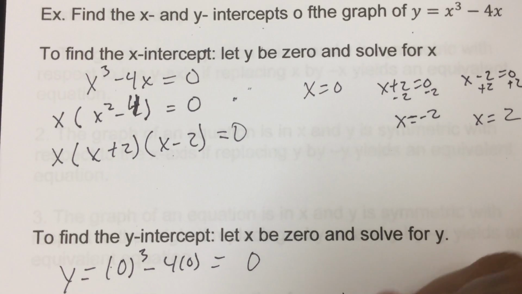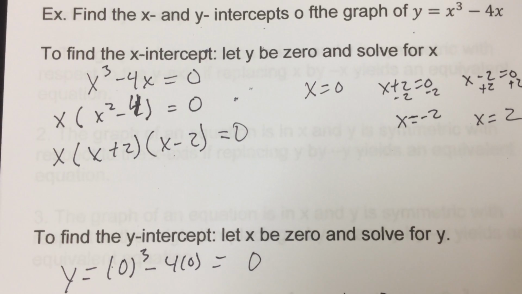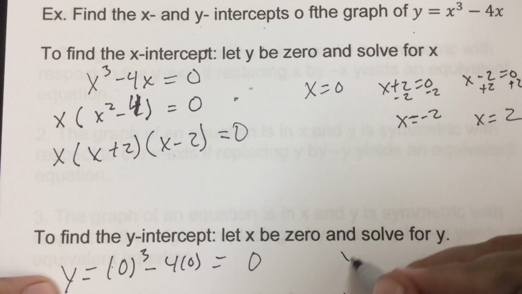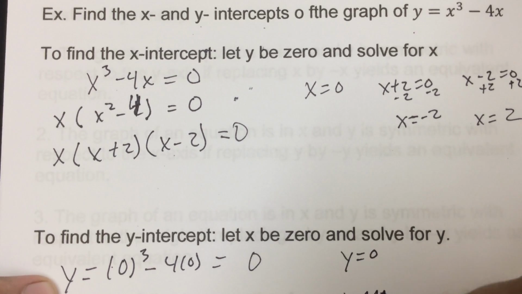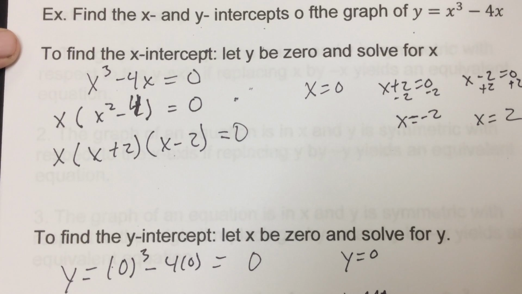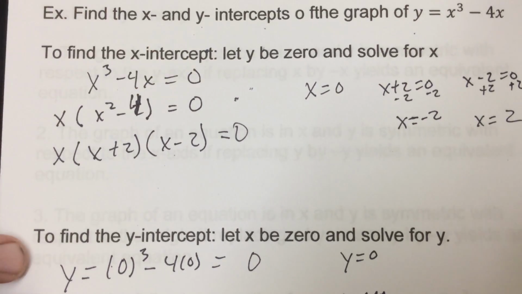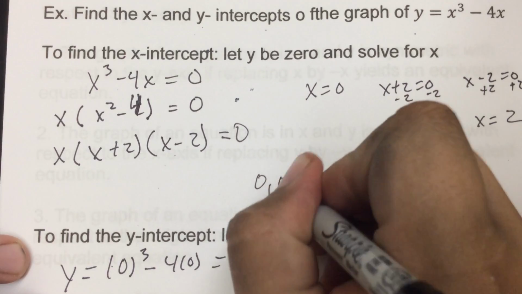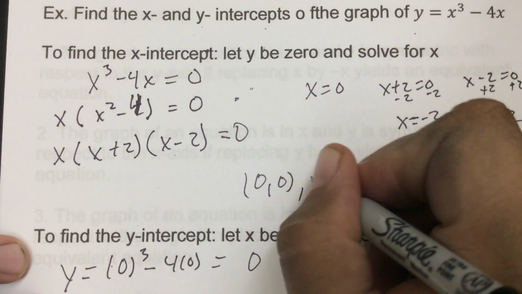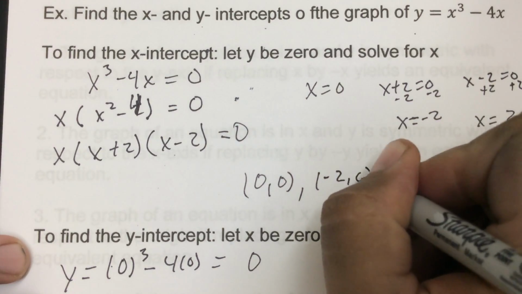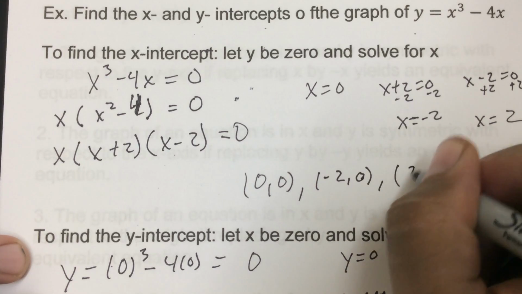So y equals 0 then for our y-intercept. Now, a lot of times when we're dealing with intercepts, we're going to write them out in ordered pairs. So for an x-intercept, we're going to have 0 for the y, which is why we set it up that way. So we would have the point 0, 0, the point negative 2, 0, and 2, 0.